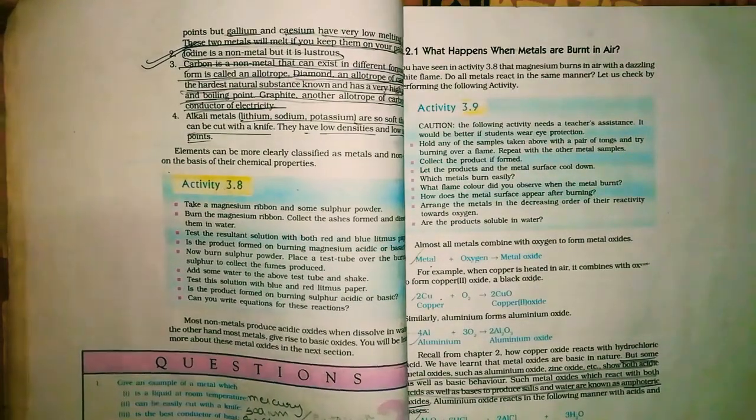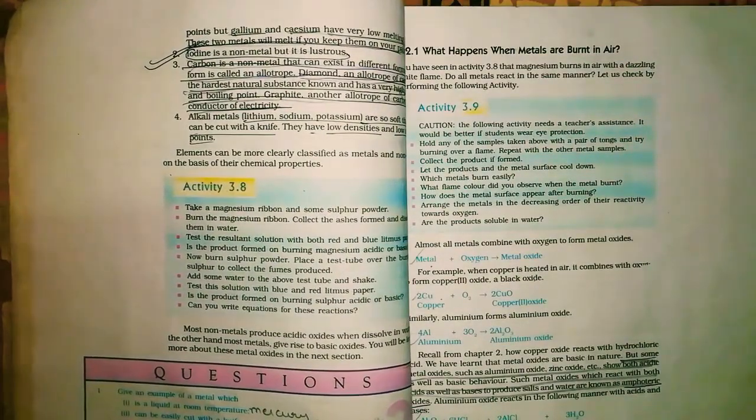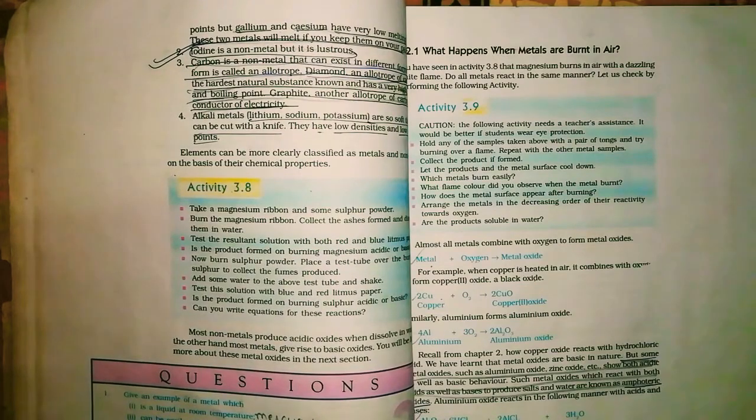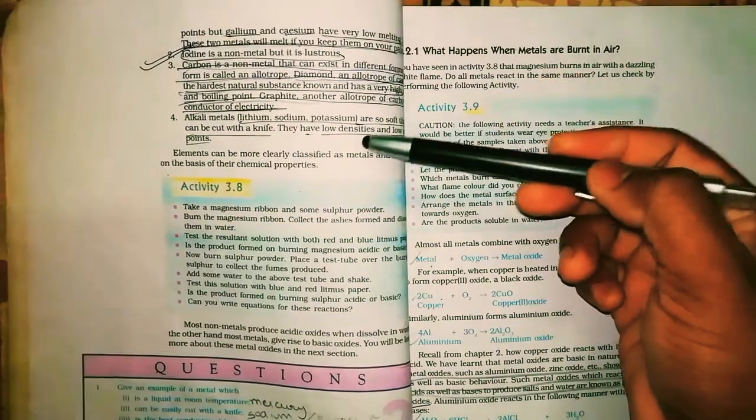That means all the metals are not hard. There are some exceptional cases. And all the non-metals are not brittle. There are some non-metals that are too strong. So that we are going to learn here.